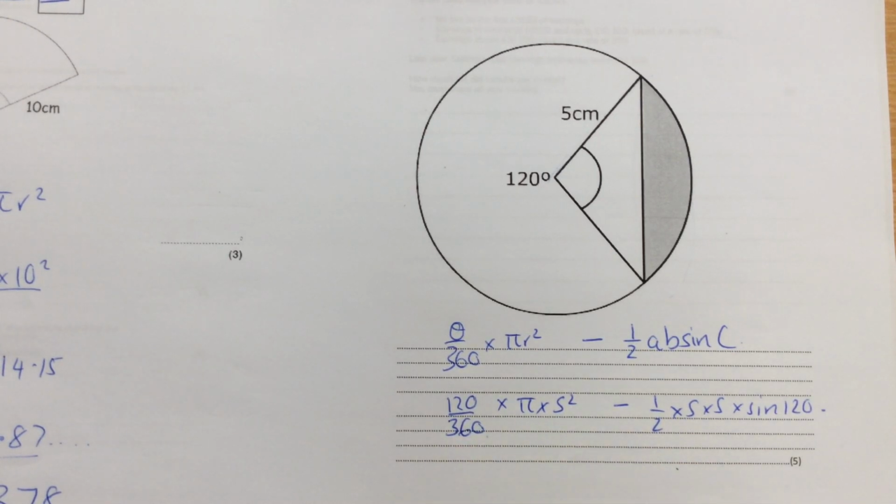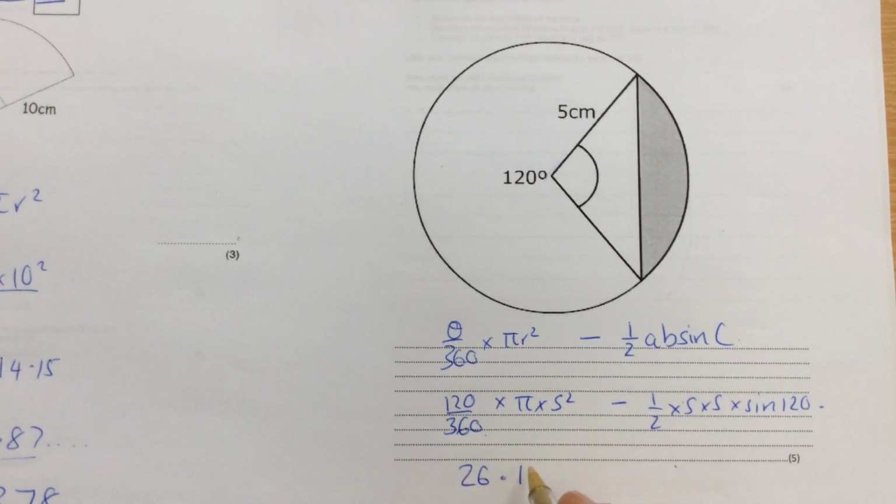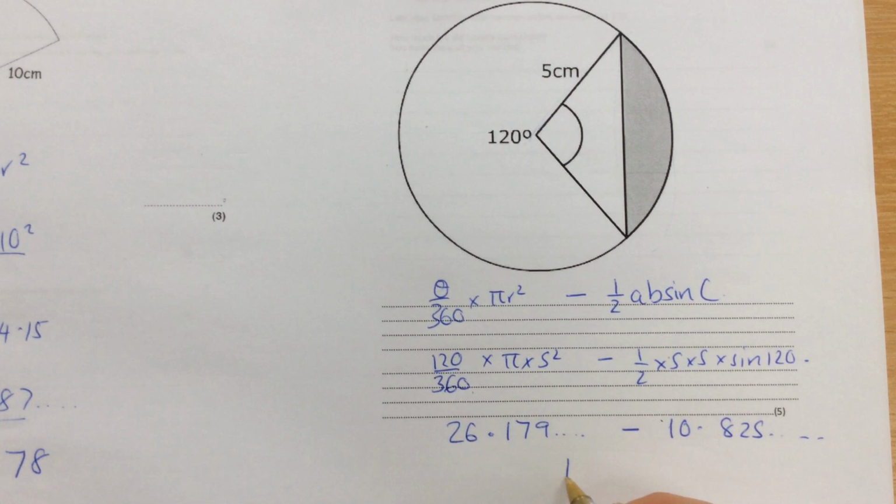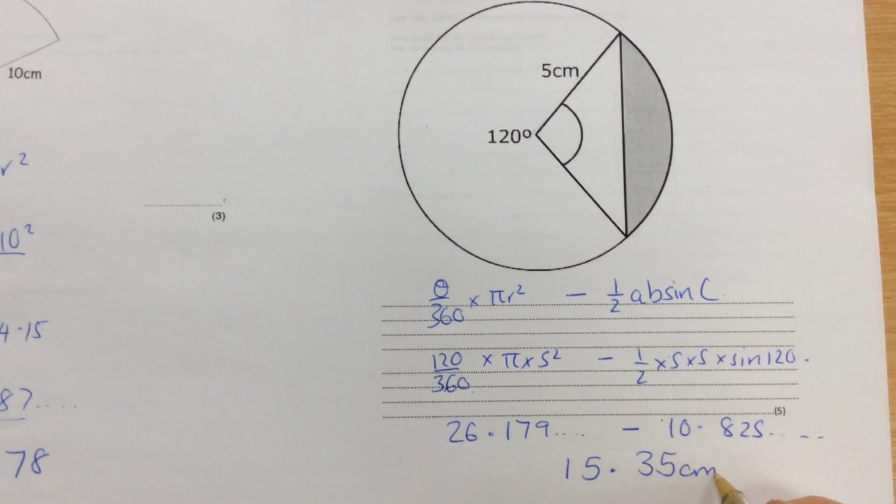So this one, 120 divided by 360 times pi times 25. So this is 26.179 and so on, and then the area of the triangle is a half times 5 times 5 times the sine of 120, which is 10.825, and so on. And then I can subtract those away from each other, and I find that the area of the segment that I want is 15.35 centimetres squared to the 2 decimal places that it was asking for.